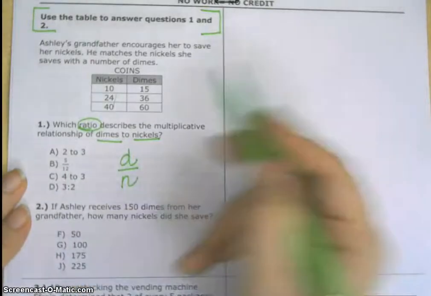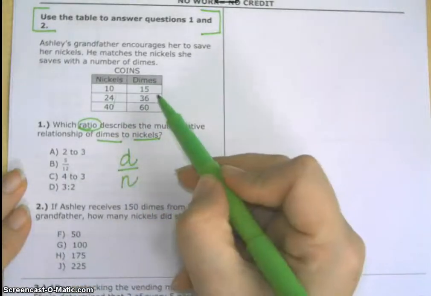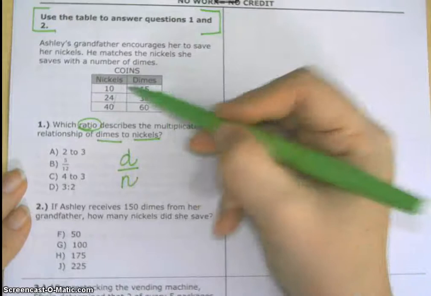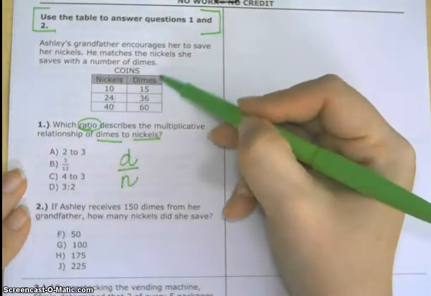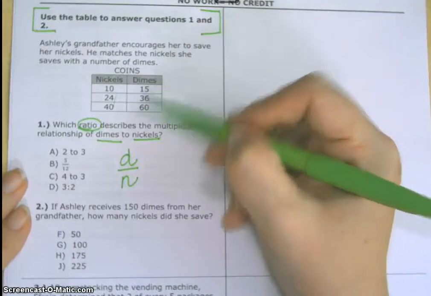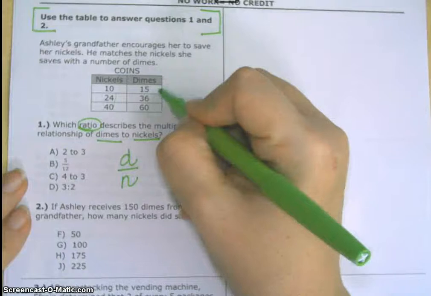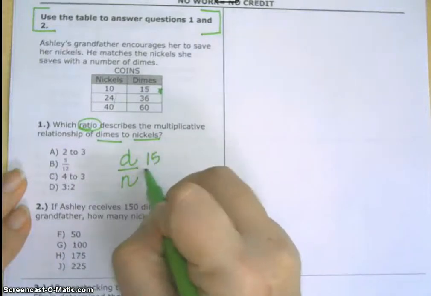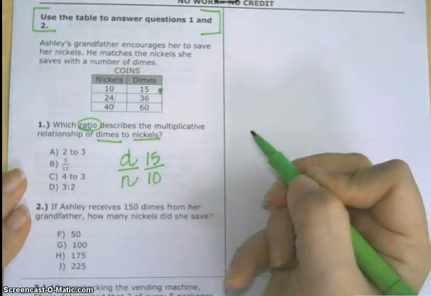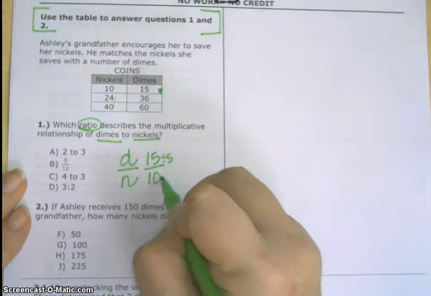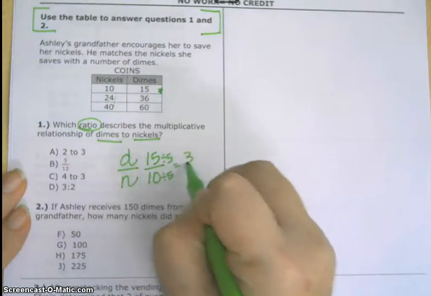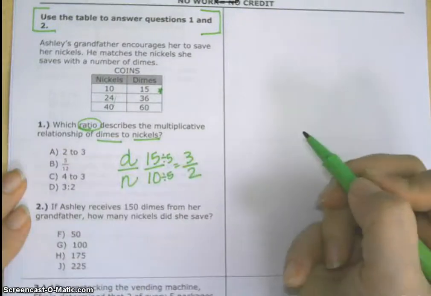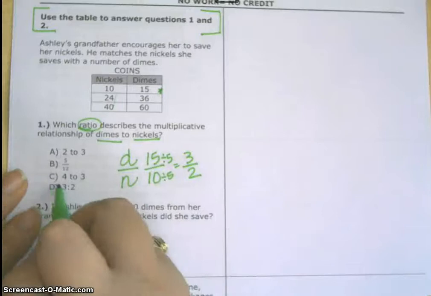Now you can choose any of these, but the most important thing is if you look at this table, nickels are first, dimes are second. So any of these that I pick, if I pick this first one, it would be 15 dimes to 10 nickels, which simplifies by taking 5 out of both, 3 over 2. So the only correct answer is D.